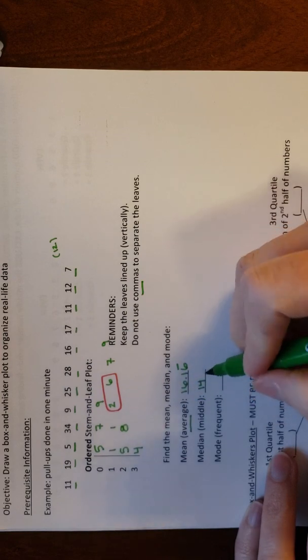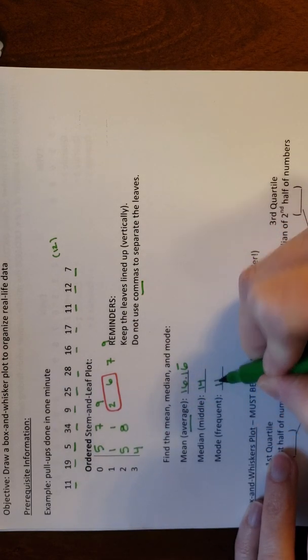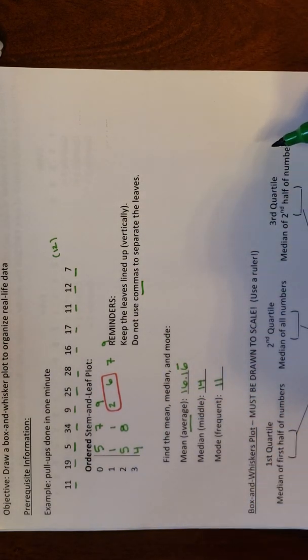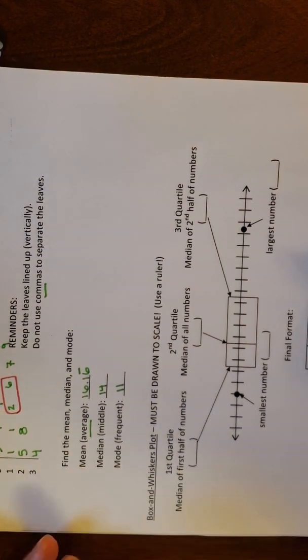And then we'll find our most common number, or the most frequent number, which was 11. Remember, if there isn't one, you can write the word none. If there are multiple ones, just list them separately and separate with a comma. Okay, so let's see how that relates to box and whisker plots, which is the point of this lesson.